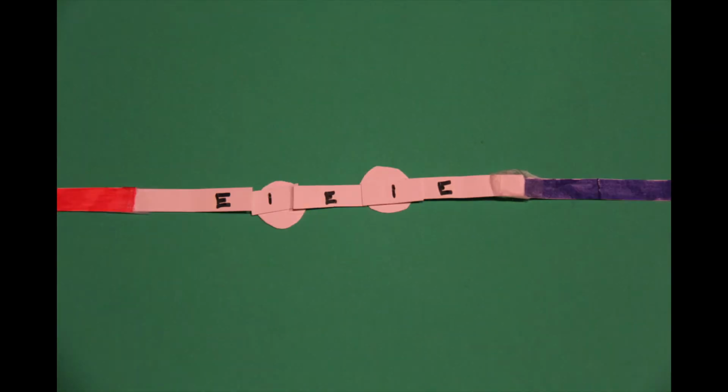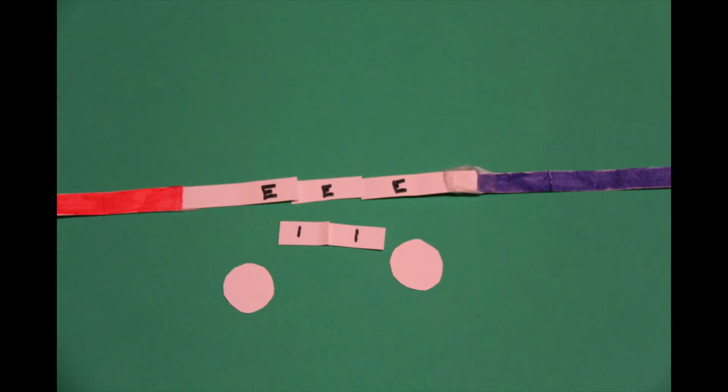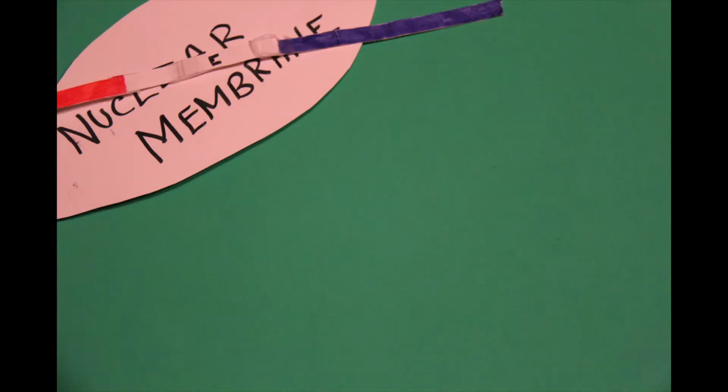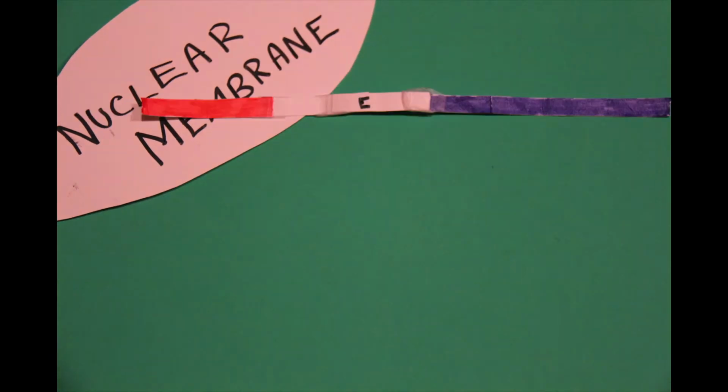Introns are removed with the help of SNRPs, and exons are bound to each other, after which the mRNA leaves the nucleus through the nuclear membrane.